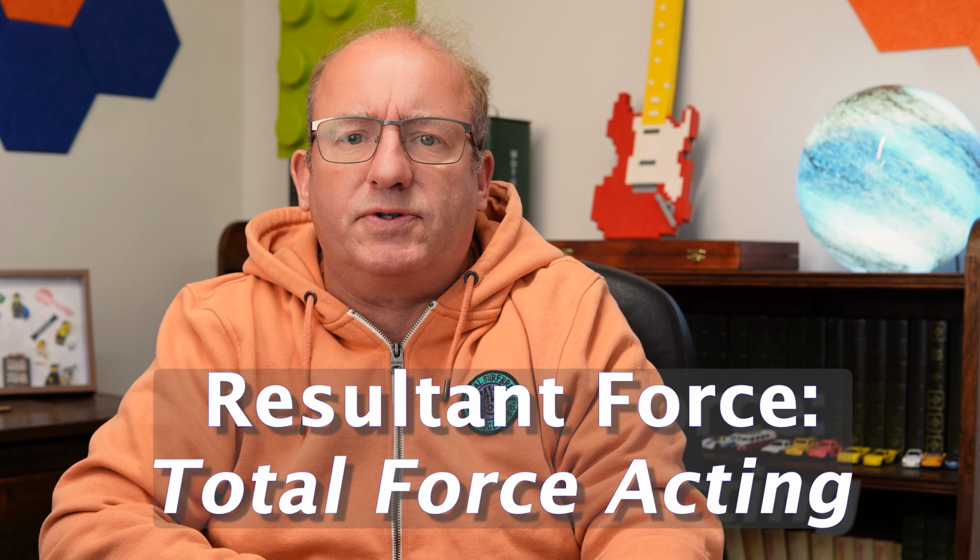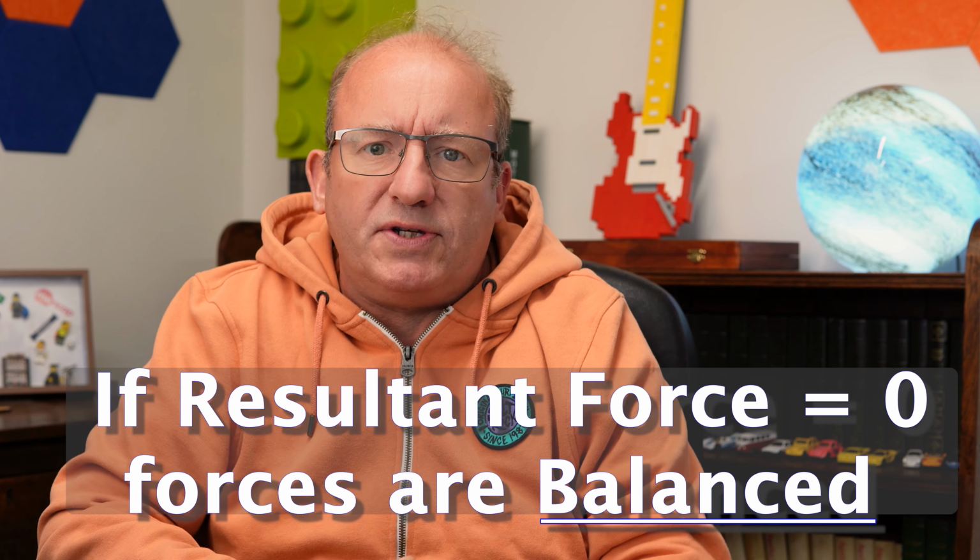The total force acting on an object is called the resultant force. If the resultant force is 0, then we say all the forces are balanced. Let's look at an example to explain this a bit more clearly.